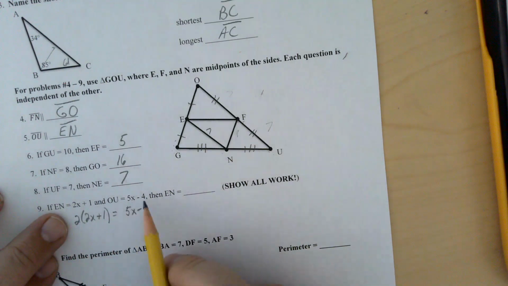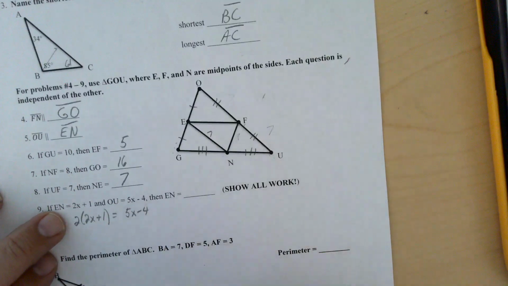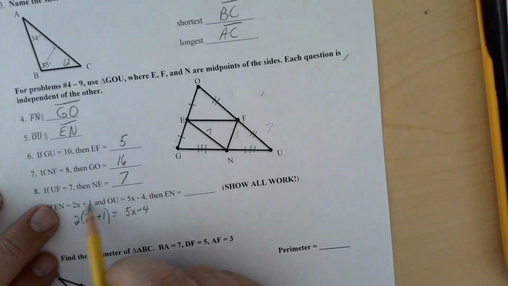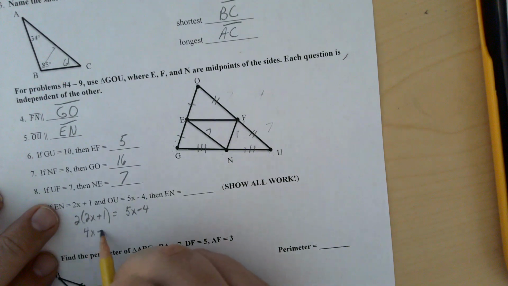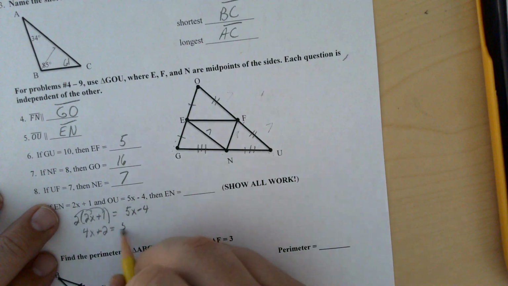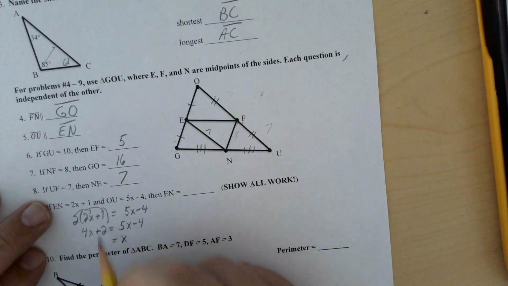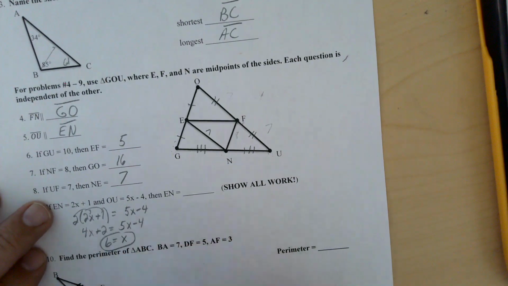Now, you could take half, but since it's an odd number, you have to deal with 2.5. You'll still get the same answer. But I would much rather just double this, get 4x plus 2. So make sure you distribute properly. 5x minus 4 equals 4x plus 2. I'll subtract the 4x, get an x on this side. I'll add my 4, and I'll get x is 6.